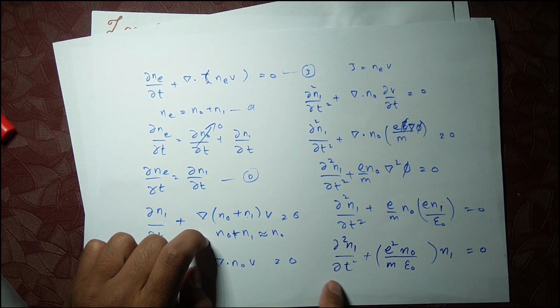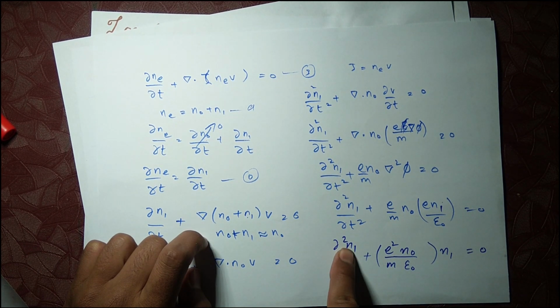This is a second order differential equation with respect to t of n1.